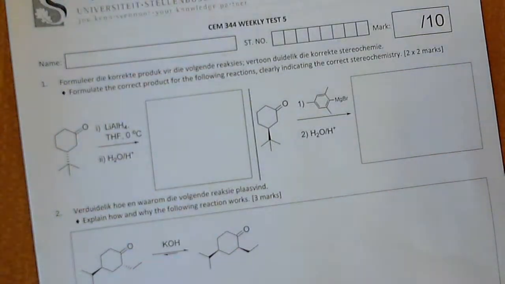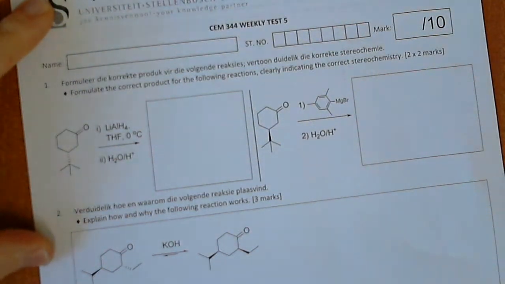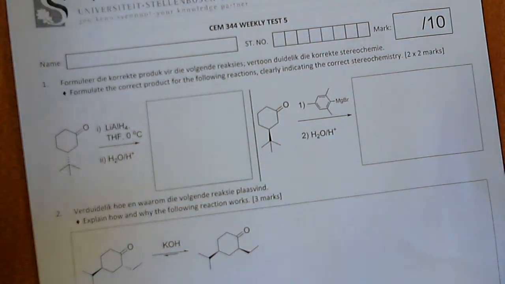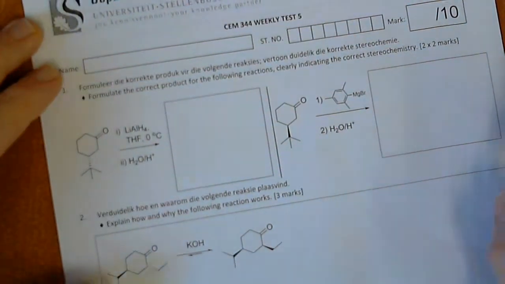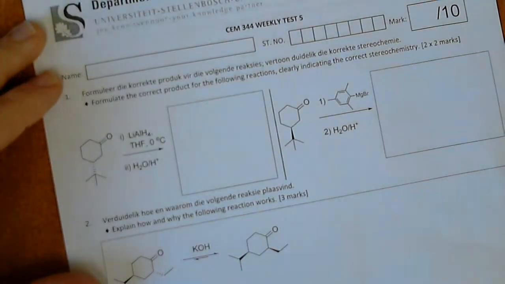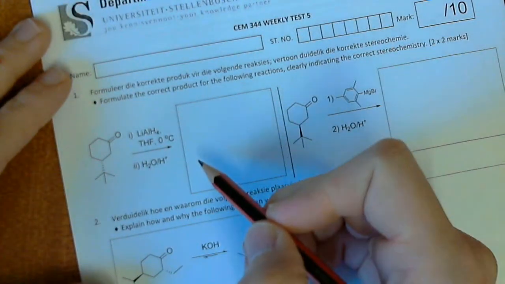All right, guys, I have marked your fifth weekly test. Not as bad as I thought it might be, but still, I think there's a lot of misconceptions going on. Some of you really should be doing a lot better than you are at the moment, and I'm hoping that you're going to get your backsides into gear here and get working. Let's just go through some of these questions.